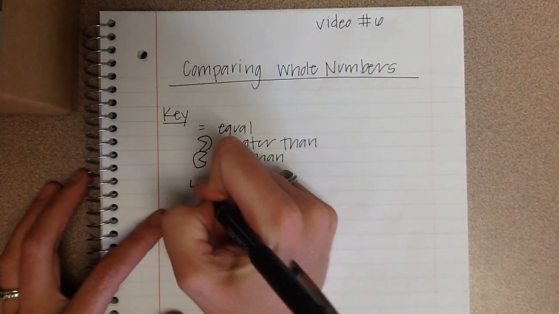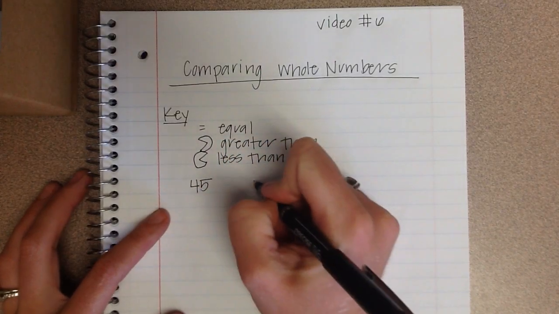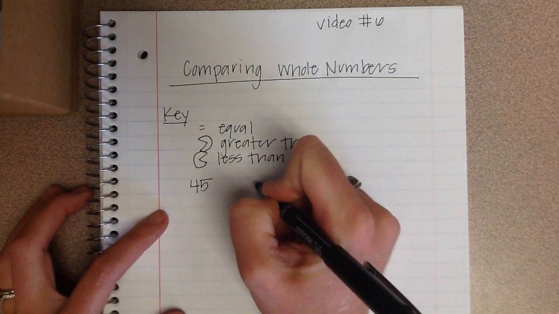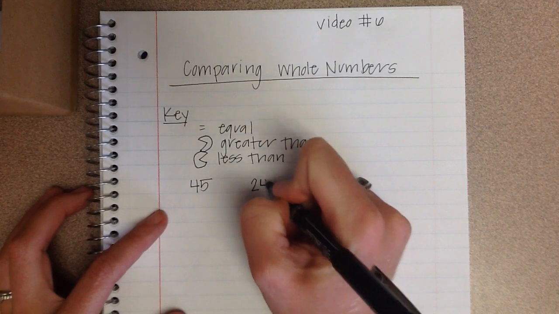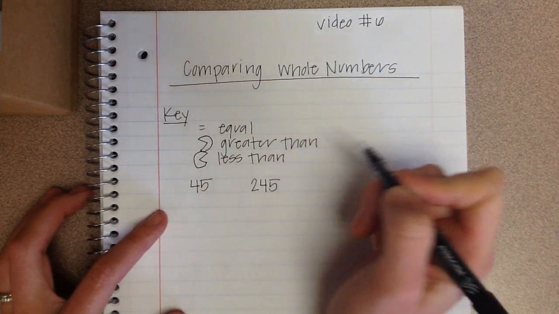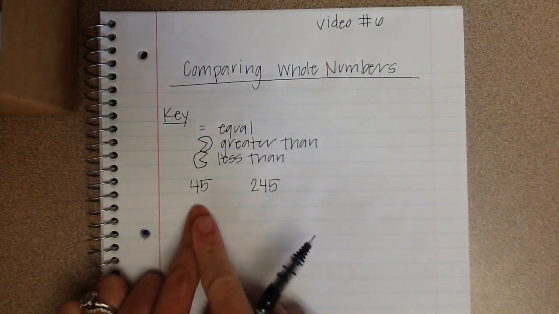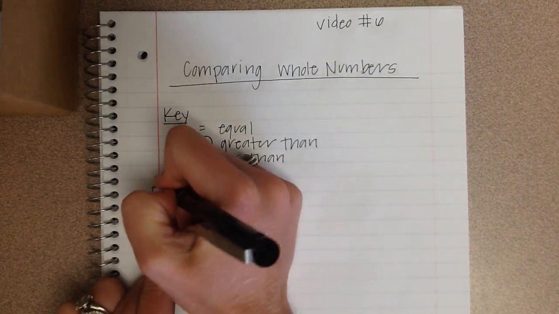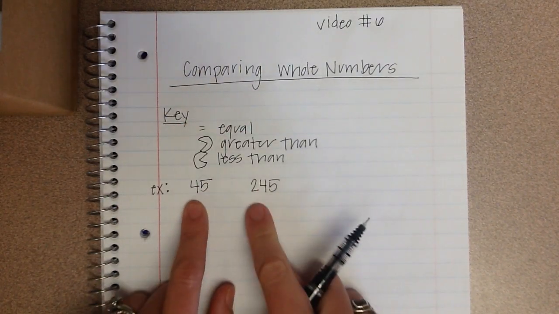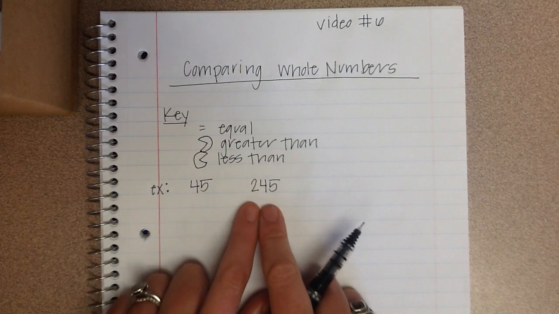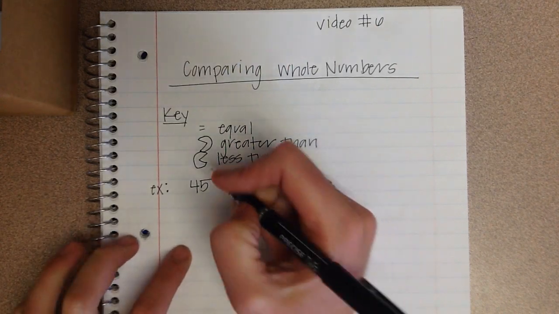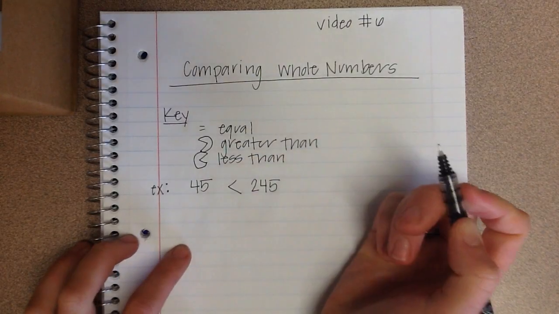So say I have 45 and 245. What number is greater? I'll put an example here. What number is greater, 45 or 245? 245 is greater. So I'm going to put it like that.